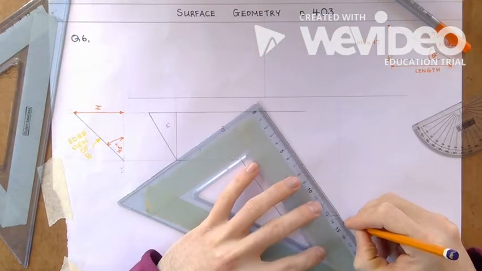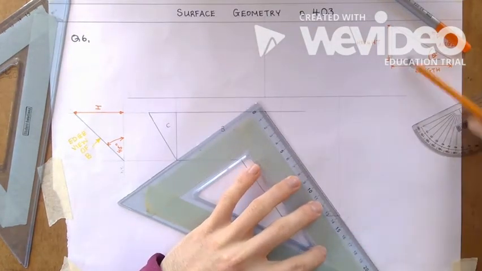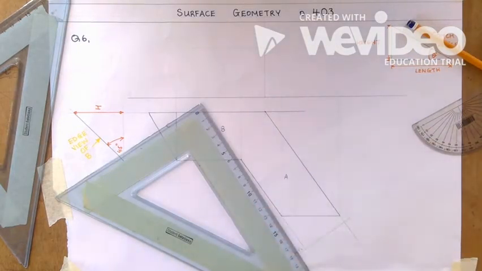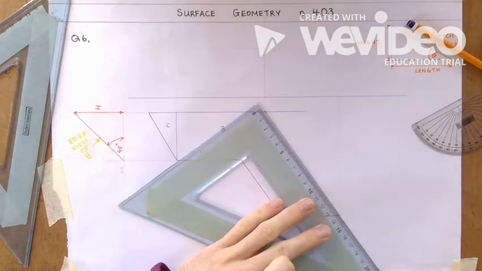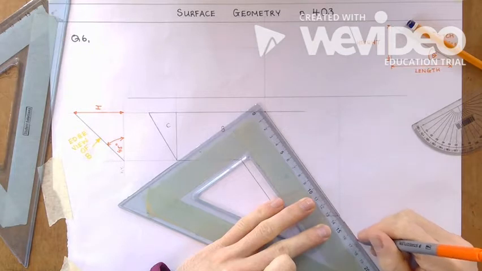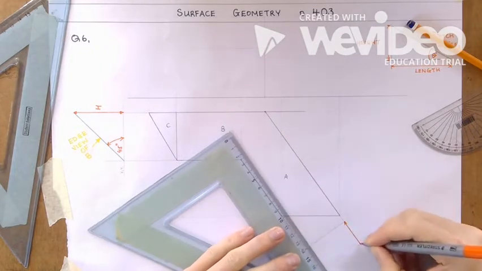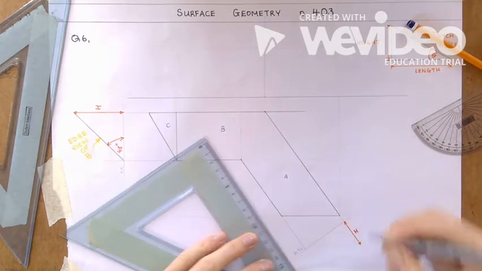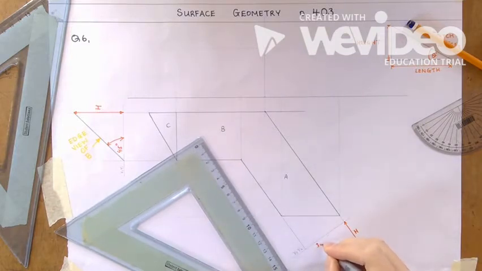So draw in your line like that, project it out, and that'll give you then the height of A. There's your angle of 30 degrees.